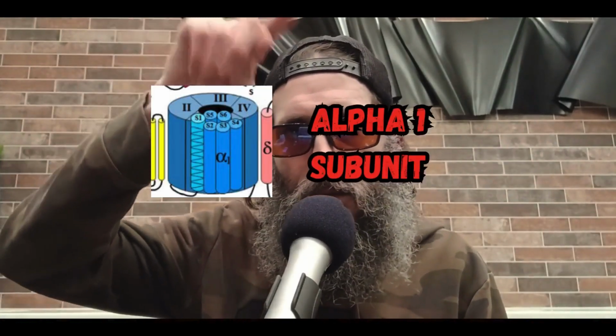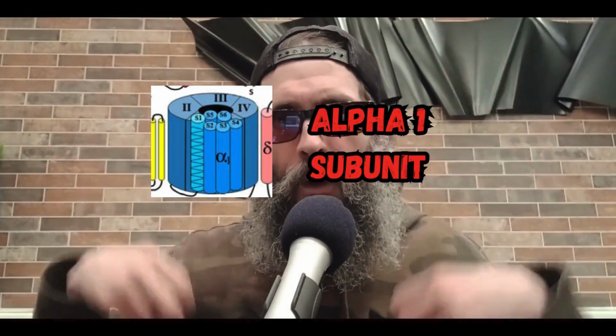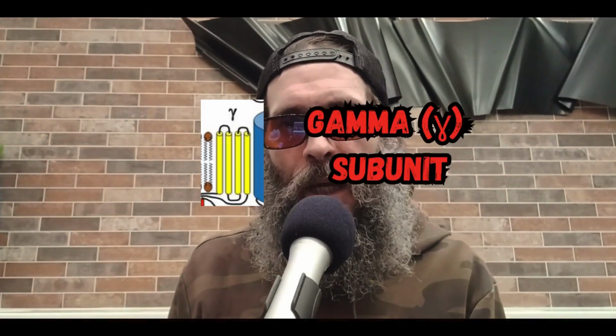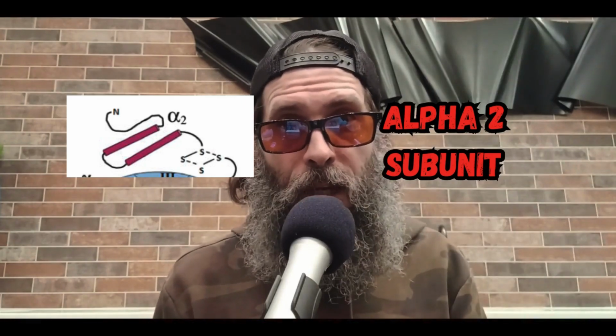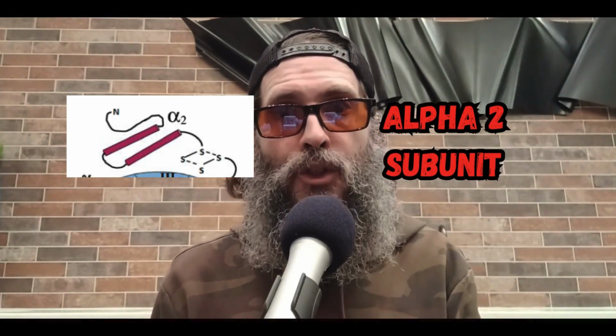So it's made up of different subunits. Now, all these subunits are proteins that our neurons make, okay? In the middle, all right, that's the actual pore of the VGCC. That's what allows the calcium to come into the neuron. That is the alpha 1 subunit. All right. Then over to one side, you'll have the gamma subunit. Then on the other side, you will have the delta subunit. Now it's bonded through a disulfide bond to the alpha 2 subunit.